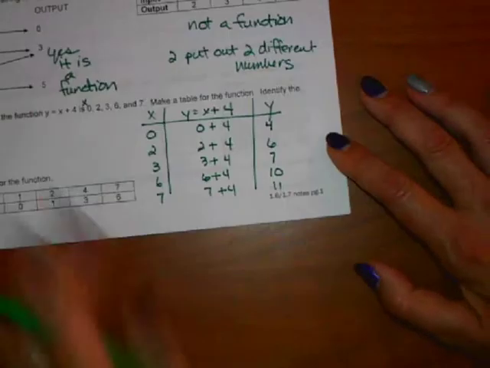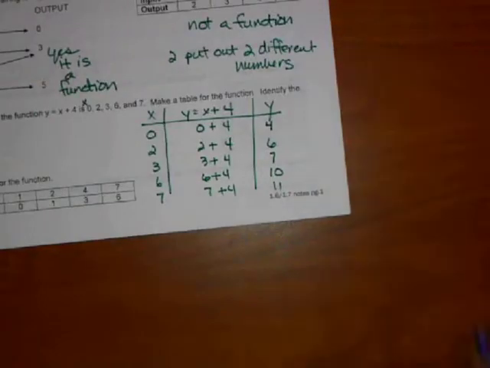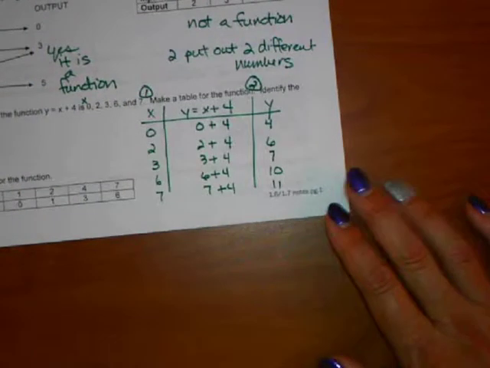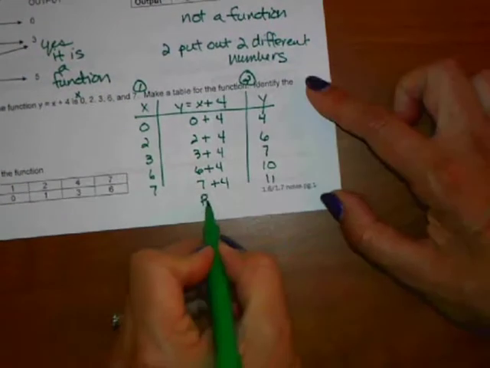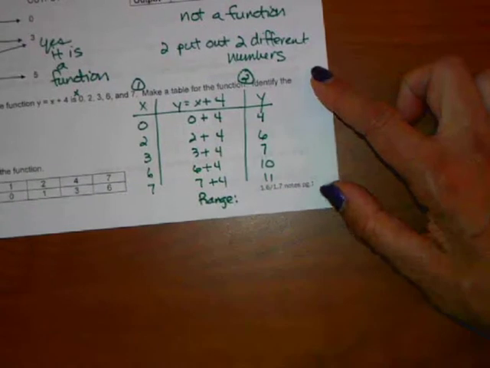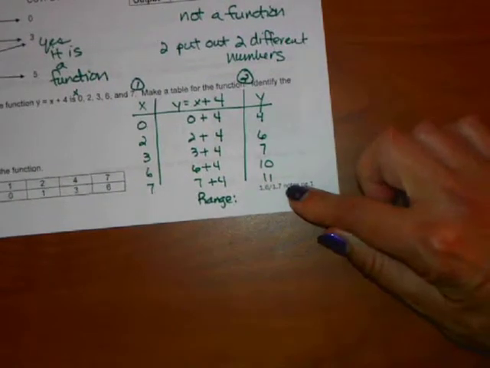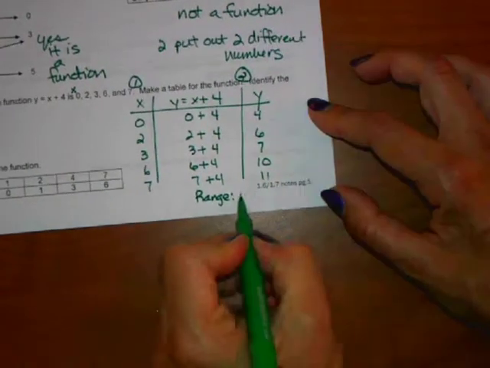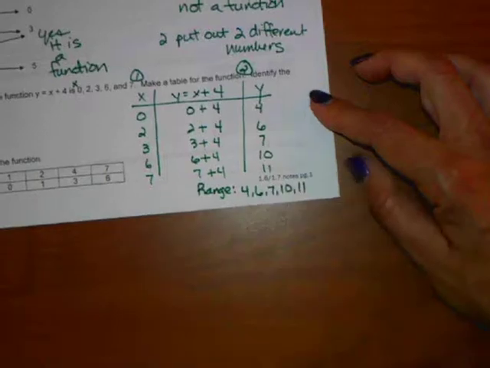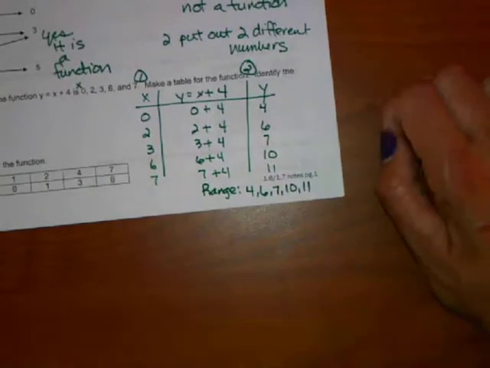And then I have to identify the range. So this was the first thing I had to do, and then I had to do the second thing, which was identify the range. So down here on the bottom, yes, Amelia? I'm just going to write these numbers out as the range, okay? The output: 4, 6, 7, 10, and 11. Cool?